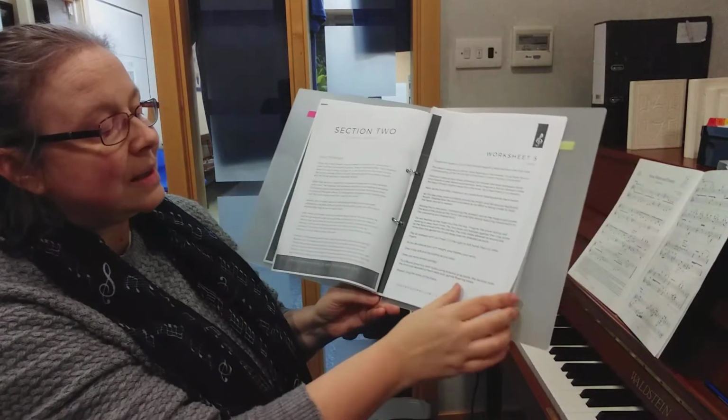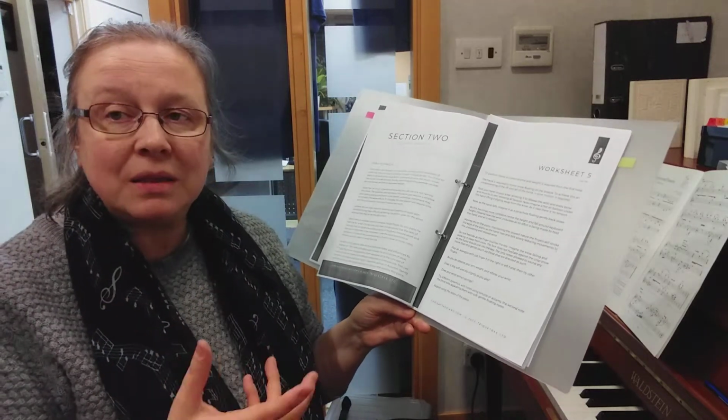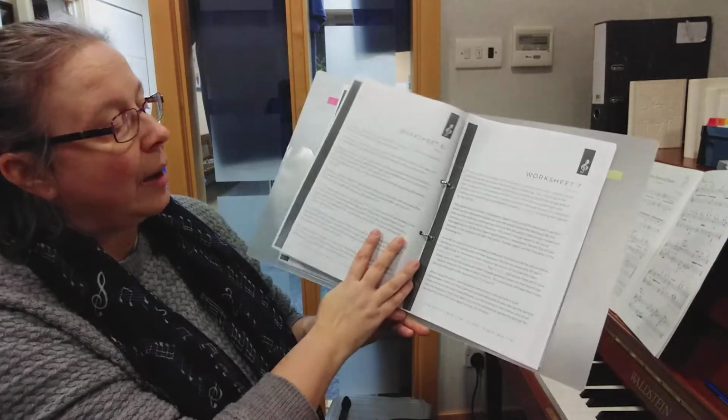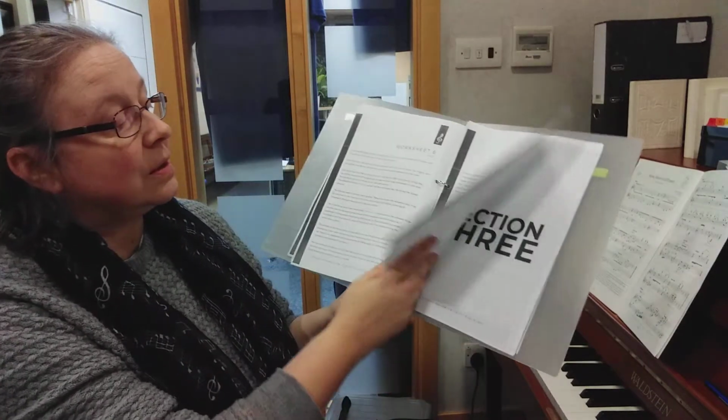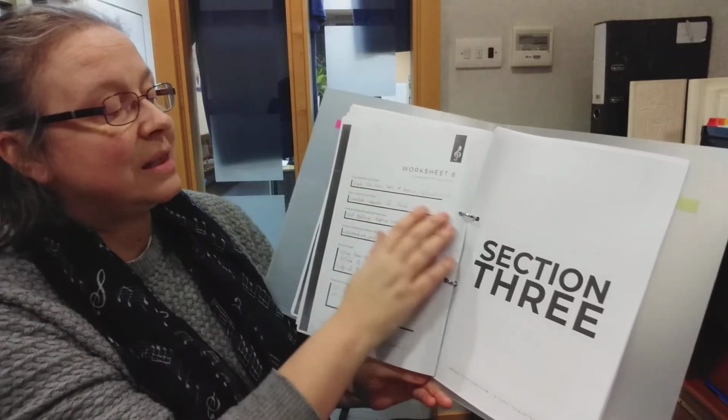Then we start looking at technique. This piece has got so much technique in it. Its sparsity of notes is quite deceptive. So there's a lot of talking here about different skills and pedal skills that you need that we do in lessons. Then we're talking here about essential techniques.